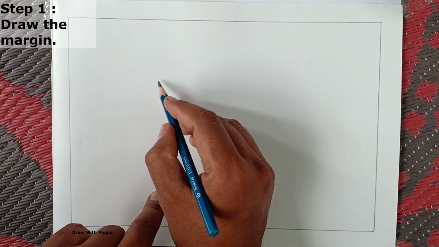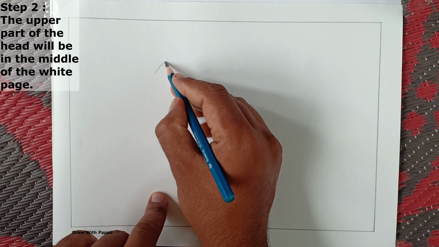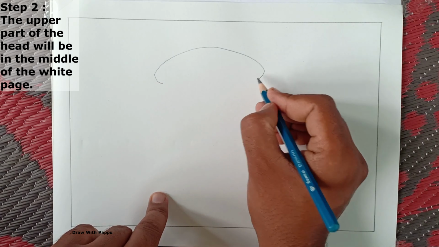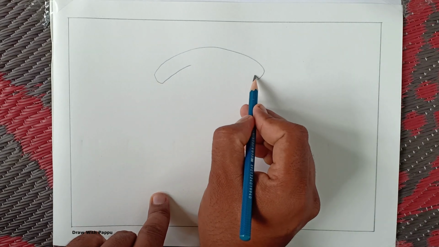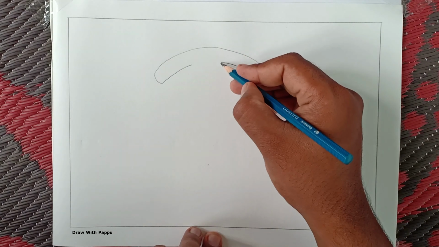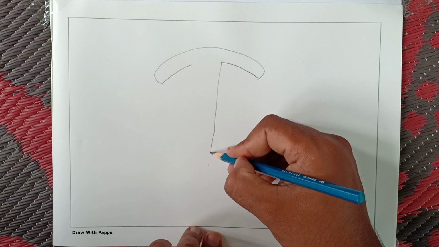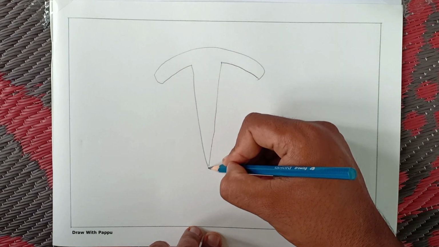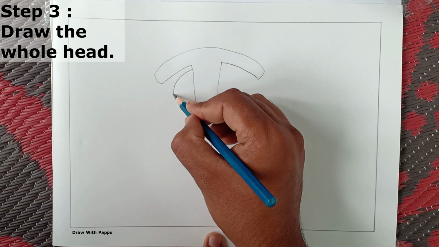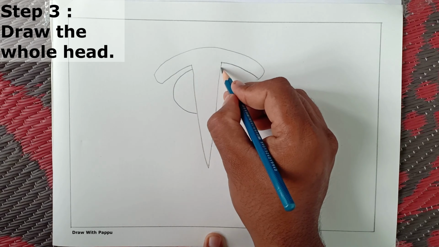Step 1, draw the margin. Step 2. The upper part of the head will be in the middle of the white page. First, draw a part of the head like the T of the English alphabet. Do not make a straight line, make it a little crooked. Step 3. Draw the whole head.